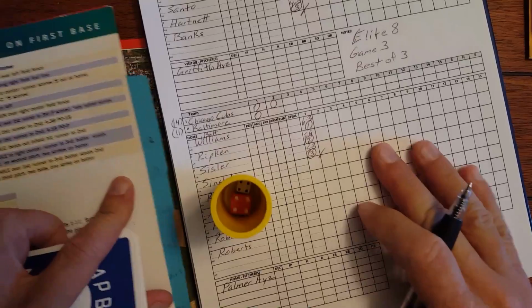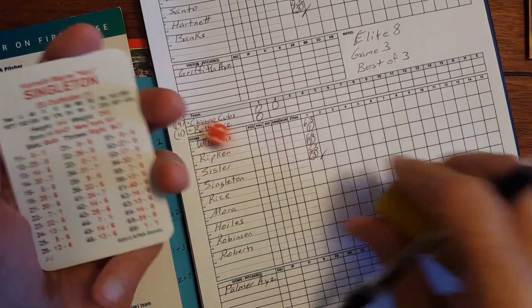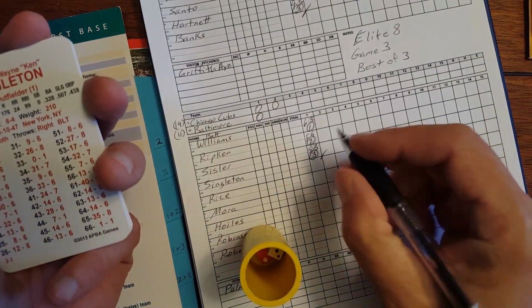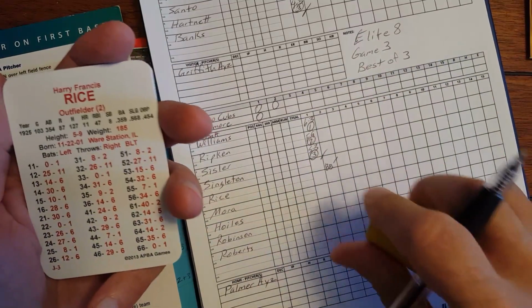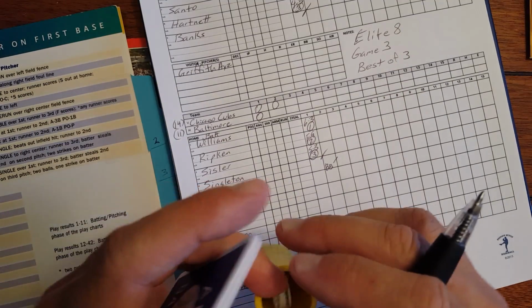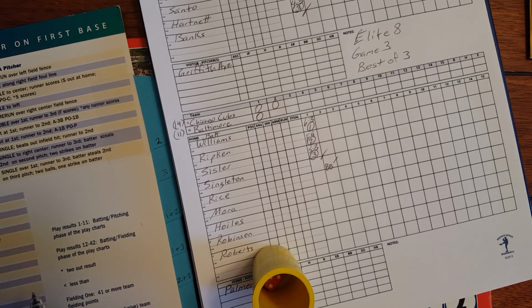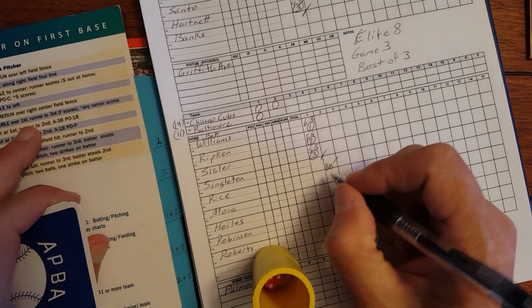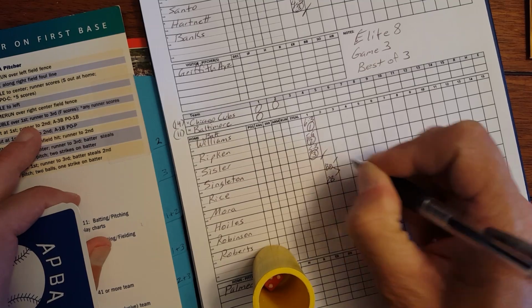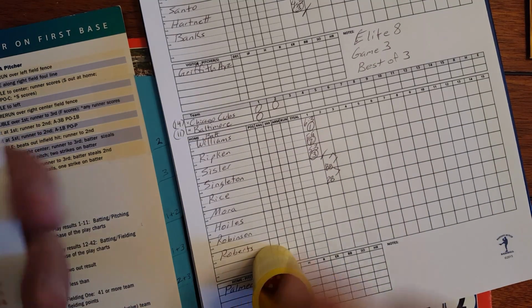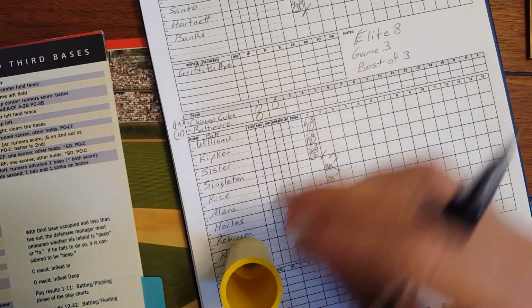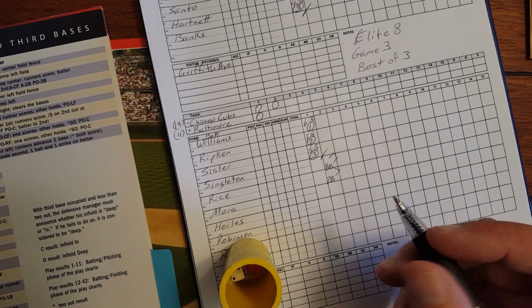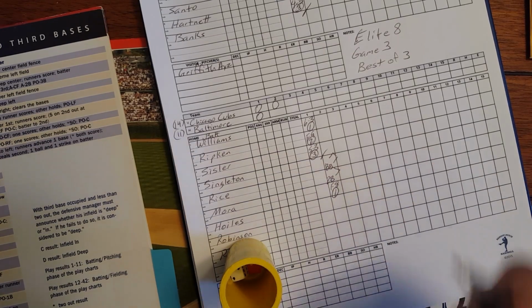So bottom of the second. Ken Singleton to lead it off. 42. And he walks. Another leadoff walk. Harry Rice, man on first, 33 is a 0, and a 16 is a 6. That's a double, and Singleton is not an S. So he will just move to third. Second and third, nobody out though. Melvin Mora, a 34 is a 31. And he flies out to shallow center. And the runners will have to hold.